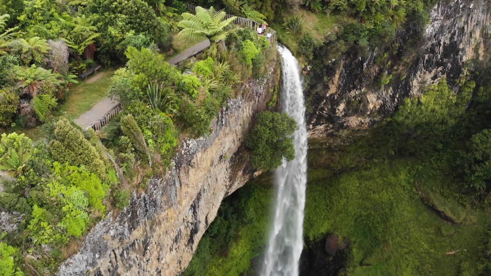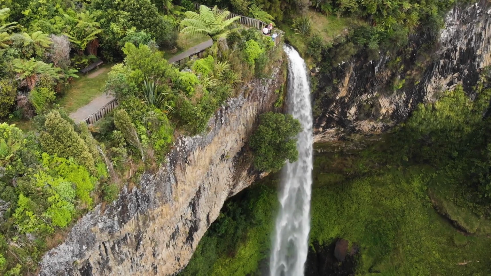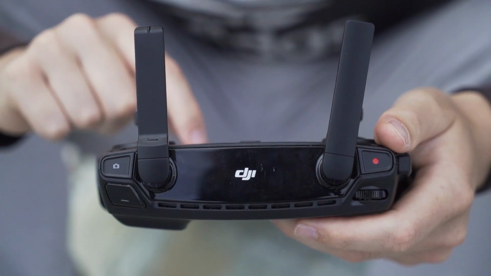So yeah, really figure it out and play with different ways that you can move the drone. Like you could fly up and to the side, down and to the right. You can move any direction you want. So yeah, try it out. It will make your footage look a lot better.